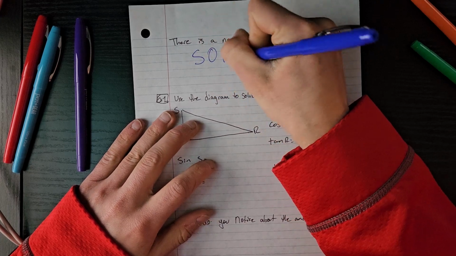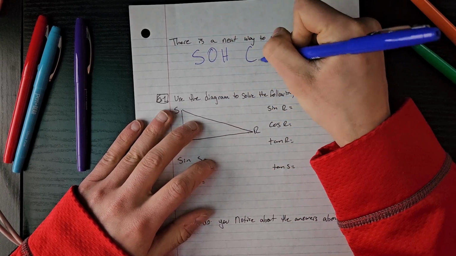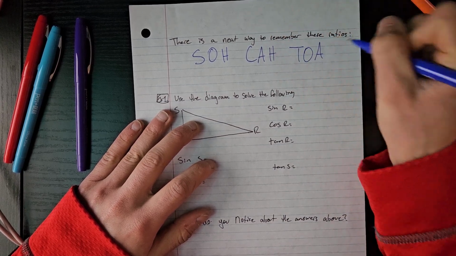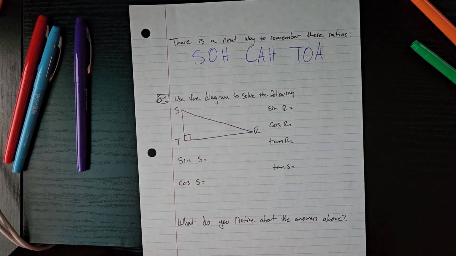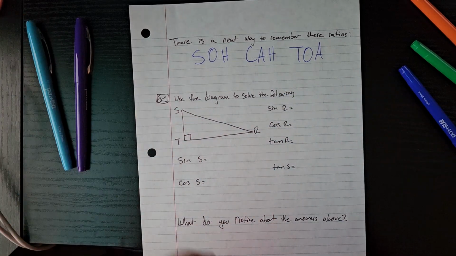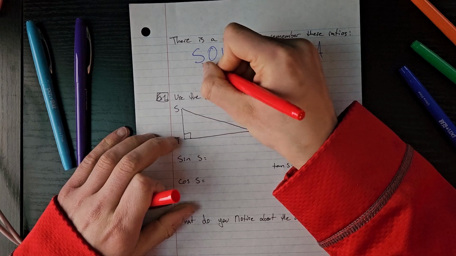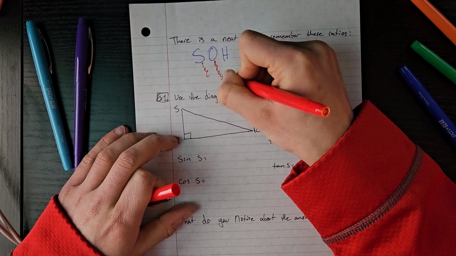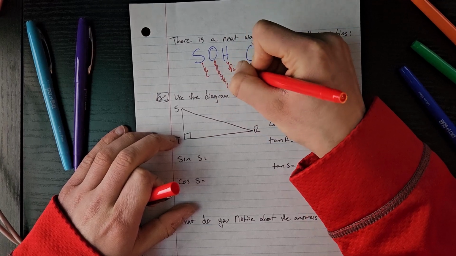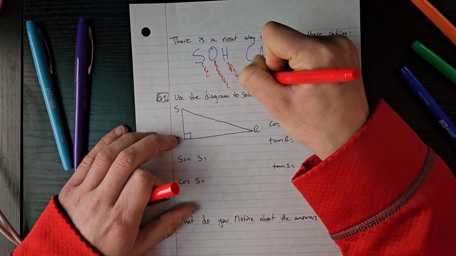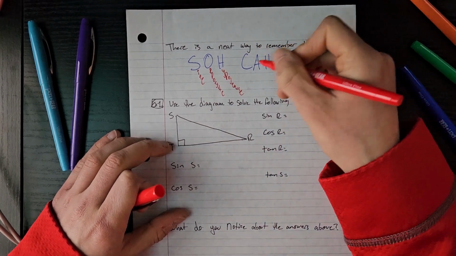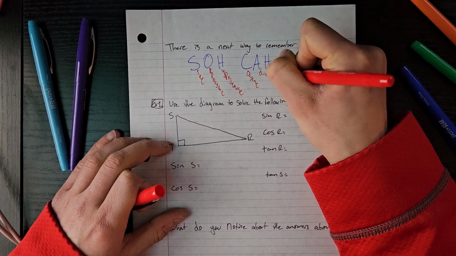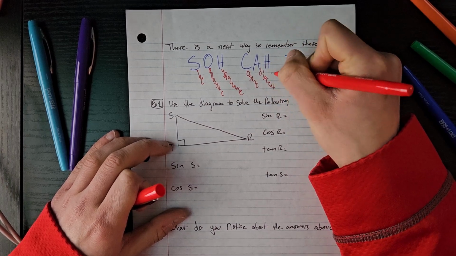Looking at the front of your notes, you might have seen Squidward saying SOH CAH TOA. It's an acronym. What does that acronym stand for? Well, let's fill it in. S, that is sine. O, opposite. H, hypotenuse. Oh, would you look at that? That is the sine ratio. Cosine: A, adjacent, and H, hypotenuse.